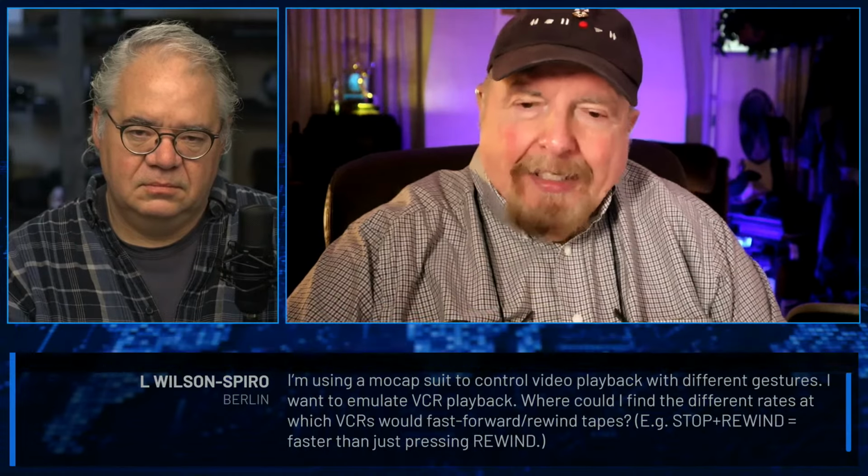For example, stop plus rewind equals faster than just pressing rewind. Go ahead, Courtney. Well, it's a little bit complex because most VCRs end the rewind, which means it unloaded the tape off of the head, based on the diameter of the tape on the feed spindle. So it runs faster if there's a small diameter of tape, or if you're at the end of the tape. I mean, it runs slower if you're at the end of the tape and faster if you're at the beginning of the tape. So the rewind speed varies depending upon the amount of tape you've gone through on the cassette.